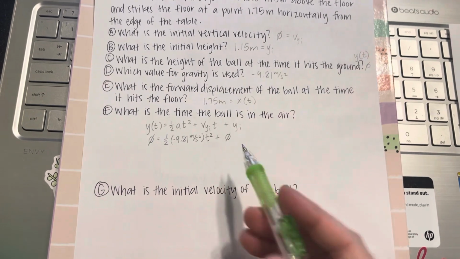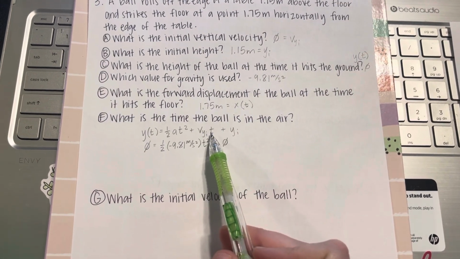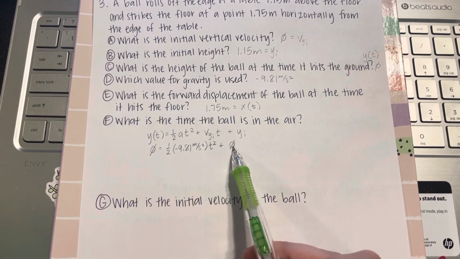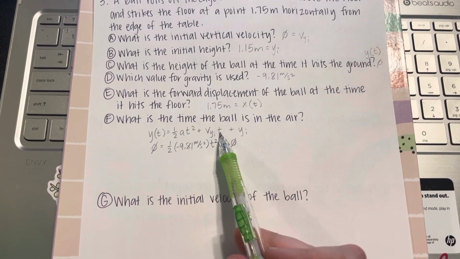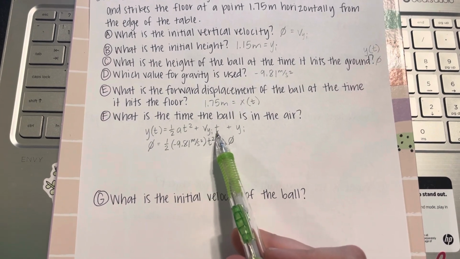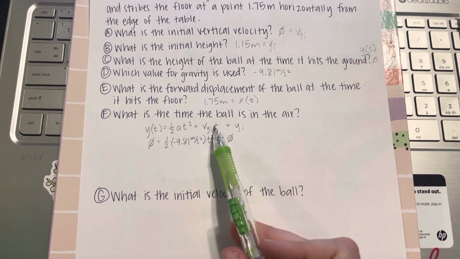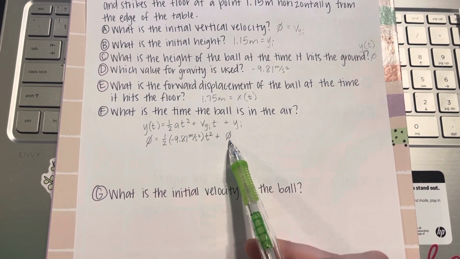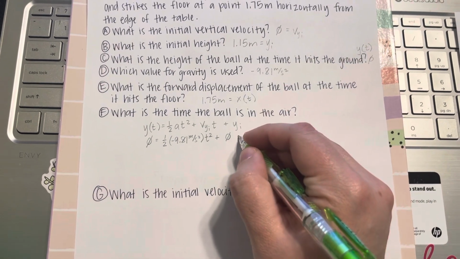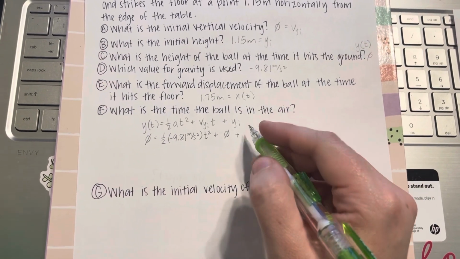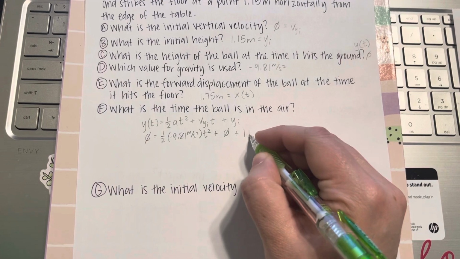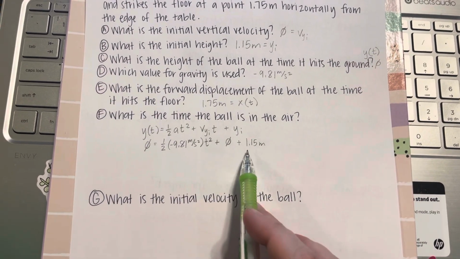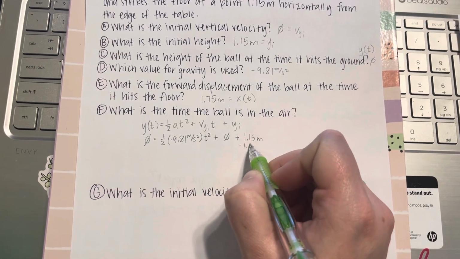This entire next term, this vyi times t, because vyi, my initial vertical velocity, is 0, anything times 0 is going to be 0. It doesn't matter that I don't know what t is, because whatever t is, when it gets multiplied by 0, it's going to be 0. And then plus yi, which we said was 1.15 meters.